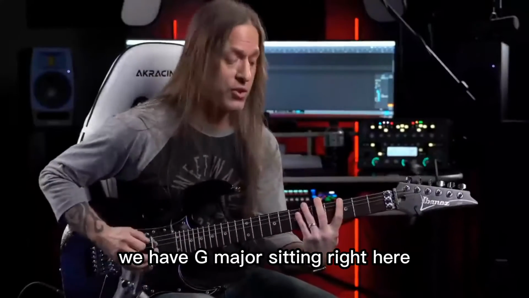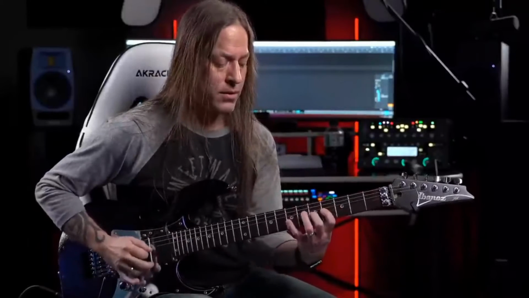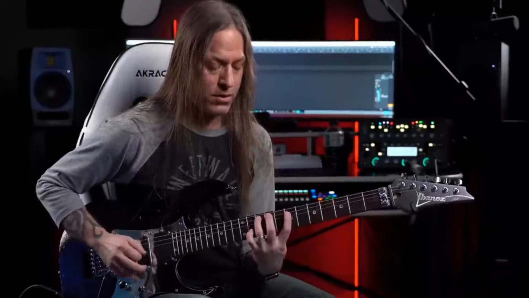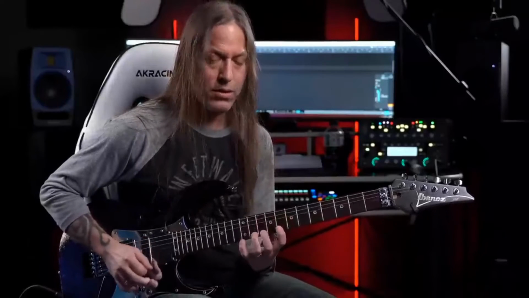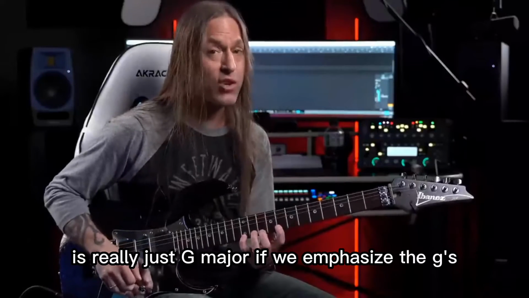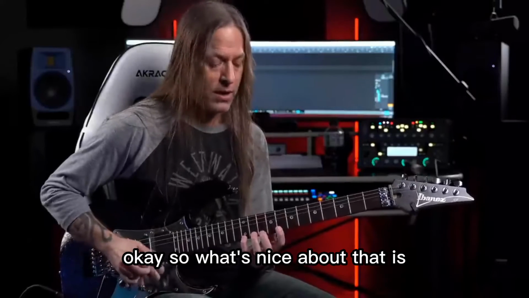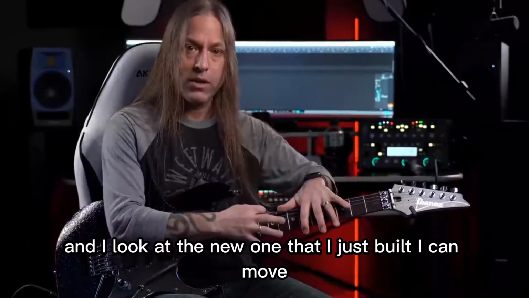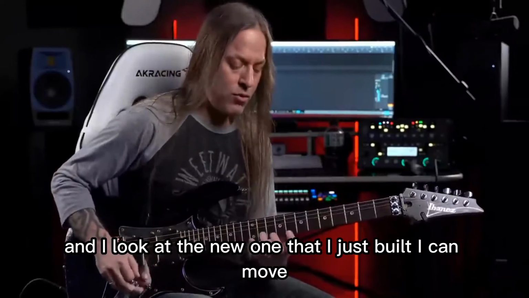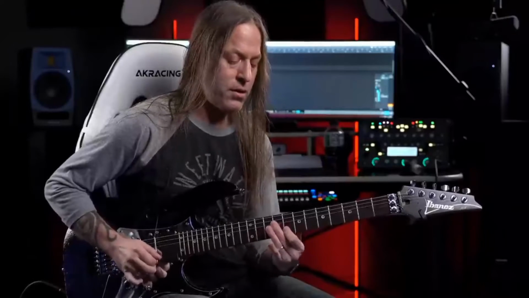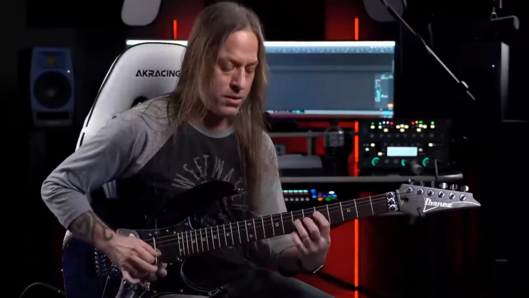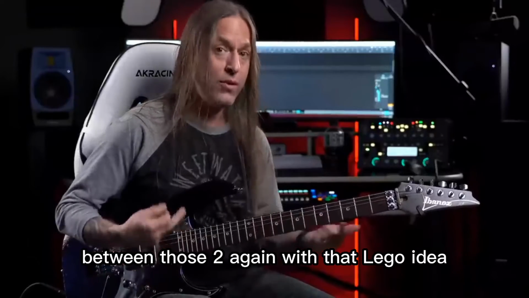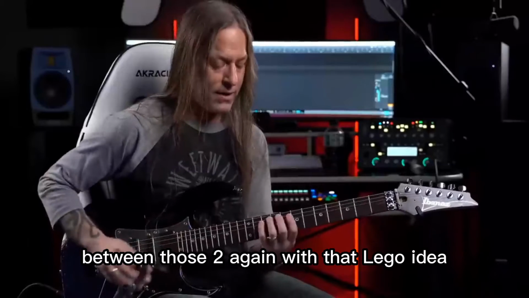We have G major sitting right here. We have E minor sitting right here, which again is really just G major if we emphasize the G's, okay? So what's nice about that is then if I look at these two positions, if I look at this one and I look at the new one that I just built, I can move between those two. Again, with that Lego idea.